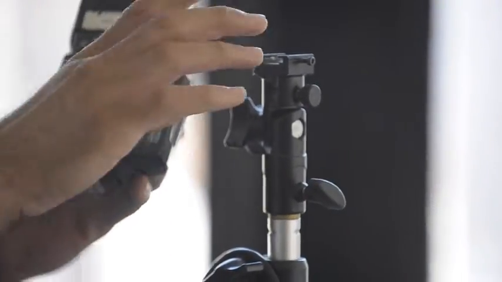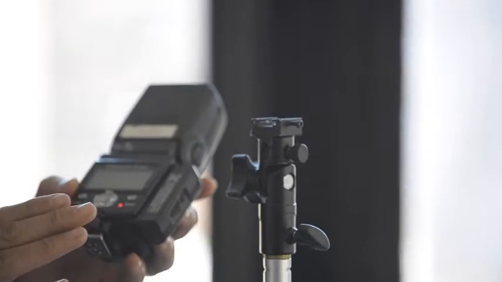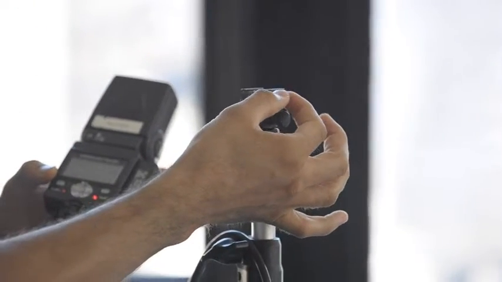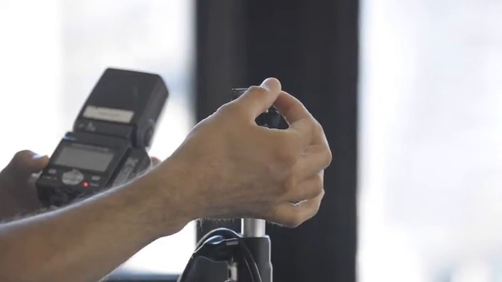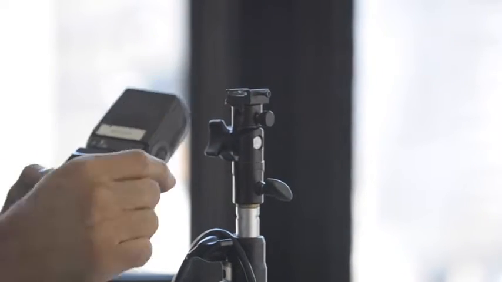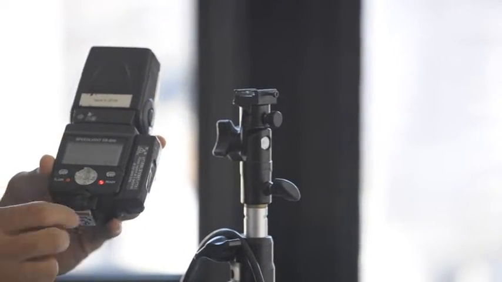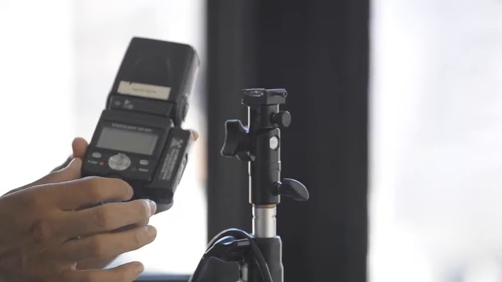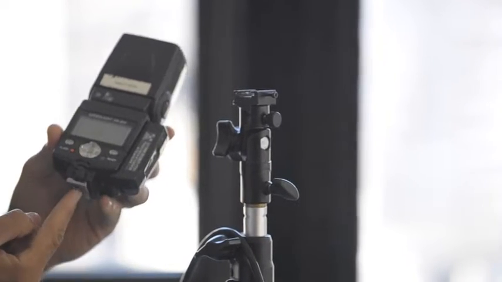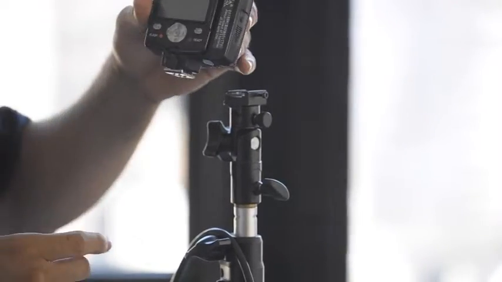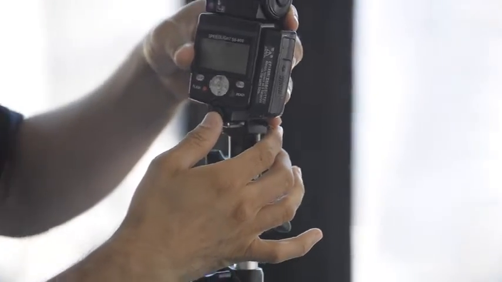Now I want to put the flash onto the umbrella swivel. So the first thing I'm going to do is take this tiny little screw on the side and loosen it up so that the flash can slide in. I'm going to take the flash, and on the Nikons it has a locking system here. So I'm going to unlock that so the little pin at the bottom does not drop. And I'm going to slide the flash in.